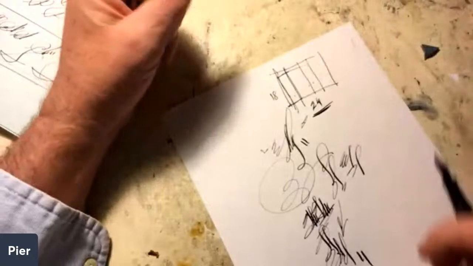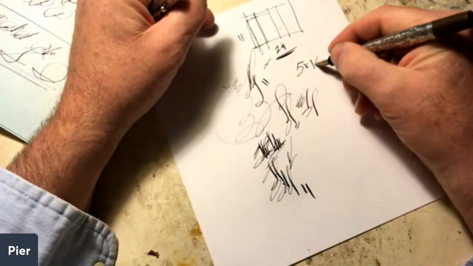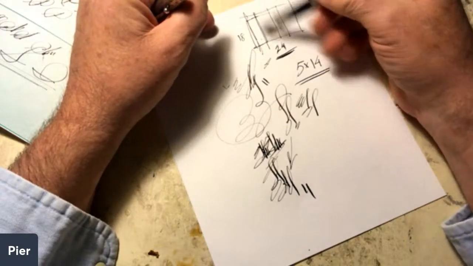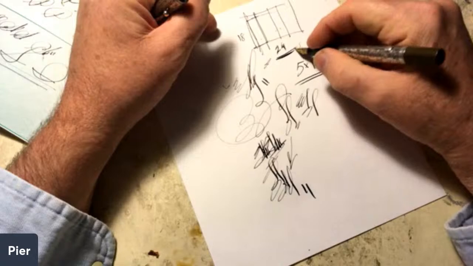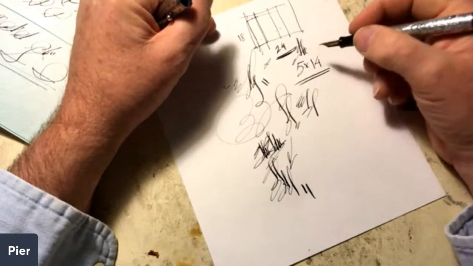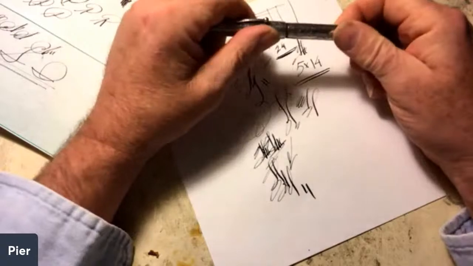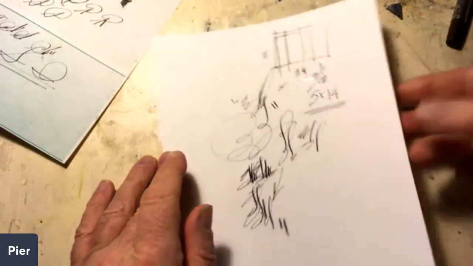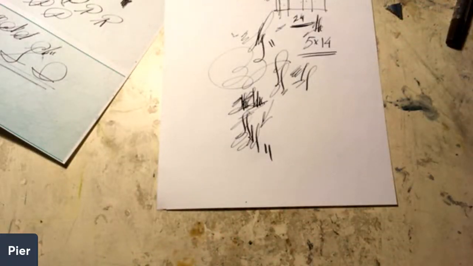The unfolded card is 5 by 14 inches, so I should be able to get 4 things out of this. But I have to print on 2 sides, so I'm pretty sure it'll work.